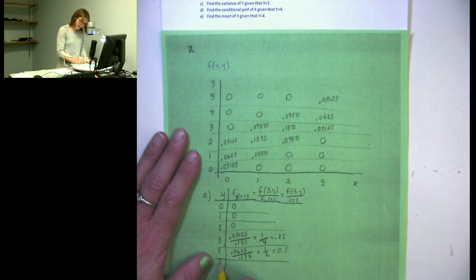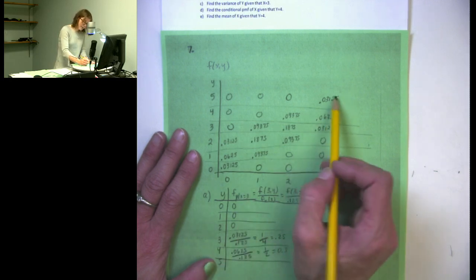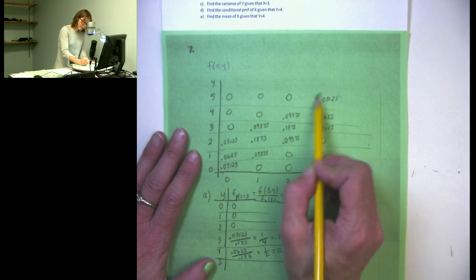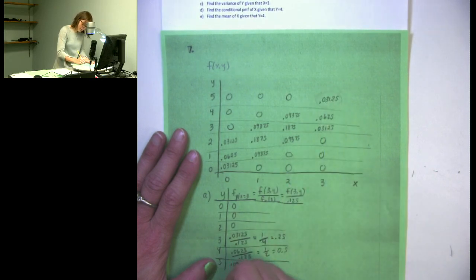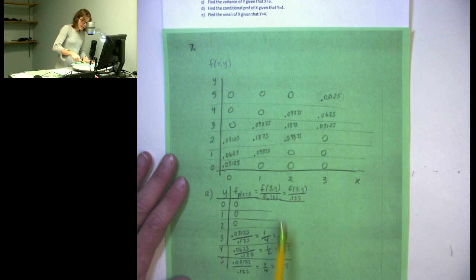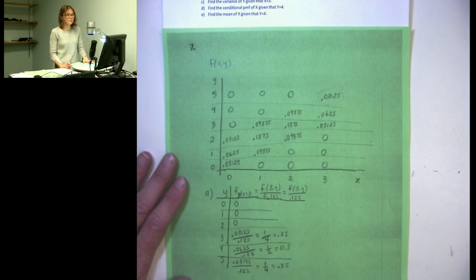And finally, the probability that y is equal to 5 in this conditional distribution with x equal to 3 is the joint probability here of 3, 5, 0.03125, divided by the marginal probability that x is equal to 3, 0.125, which again gives me 1/4, or 0.25. So this is my conditional distribution of y given that x is equal to 3.